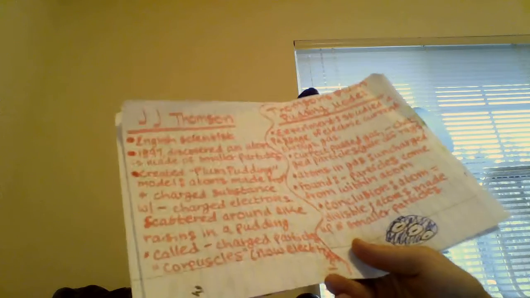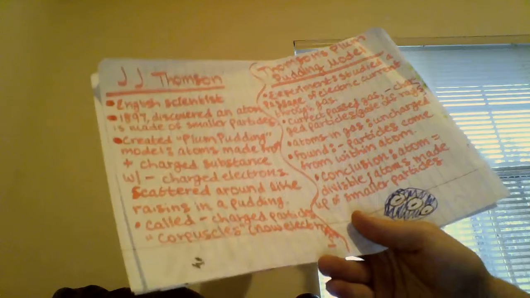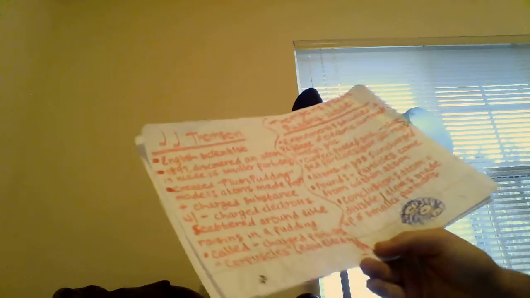Okay, so Thomson's experiment was that he studied a passage of an electric current through gas. He noticed that as the current passed through the gas, it gave off rays of negatively charged particles. He then found out that they came from within the model, the atom. Then his conclusion led him to that an atom was divisible.